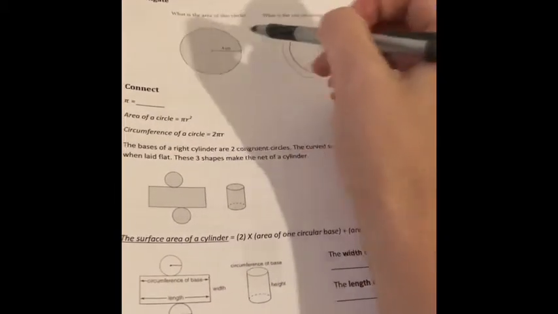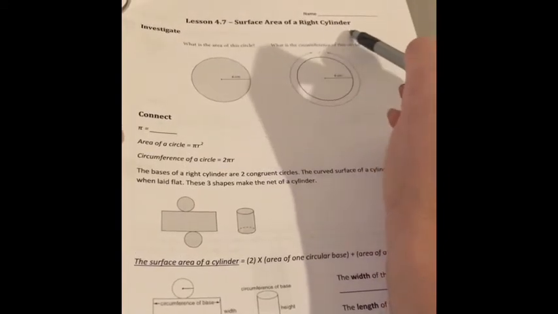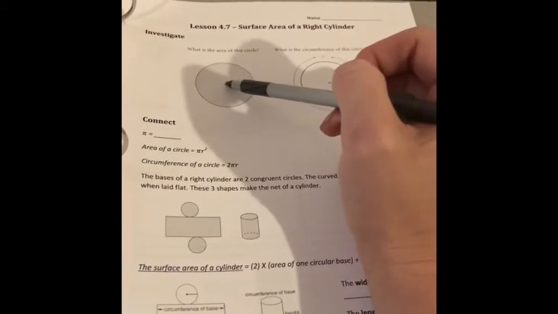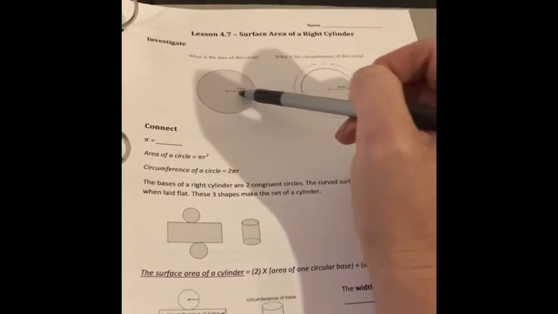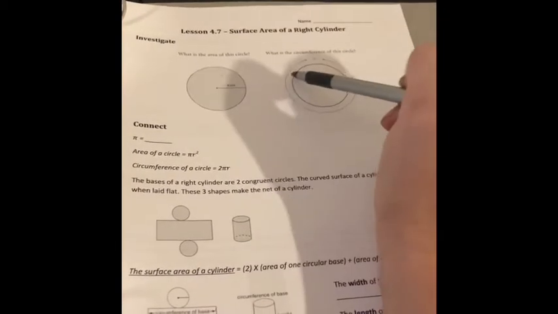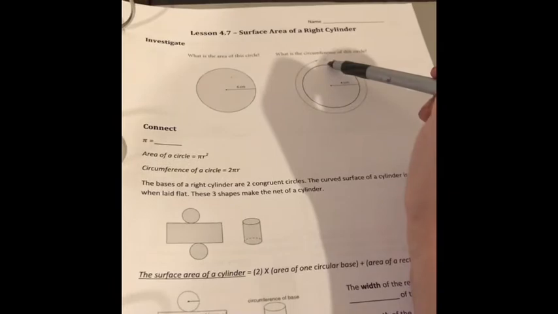Okay, so we are now going to go over lesson 4.7, surface area of a right cylinder. What is the area of this circle? This is known as a radius when it's halfway, a diameter if it goes the full way. So this is a radius. What is the circumference of the circle? So that's all the way around.